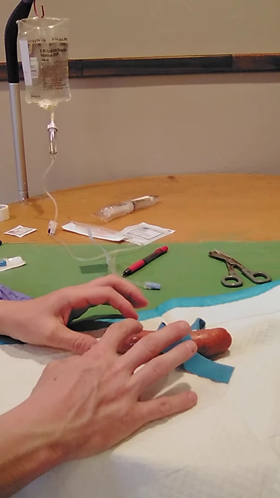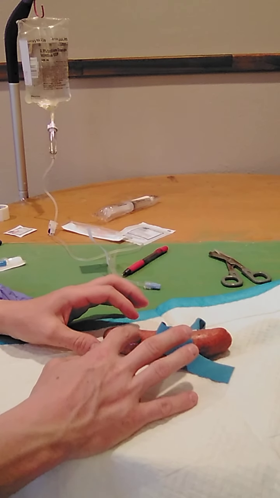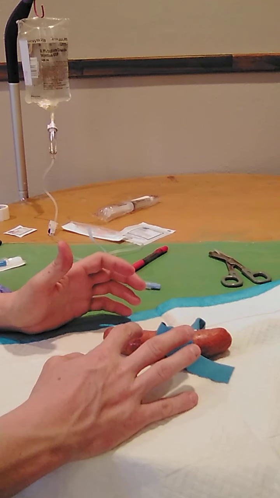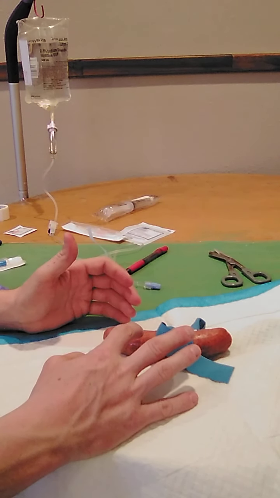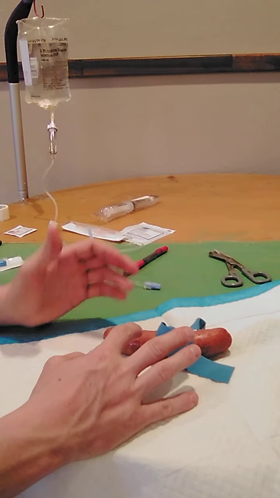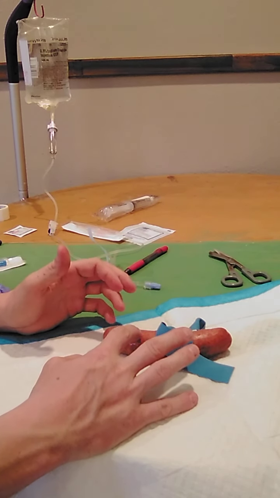I'm palpating. So I've found the site that I want to pierce with this IV set. It's hanging dependently, and it's the most distal place in the extremity that I can find.